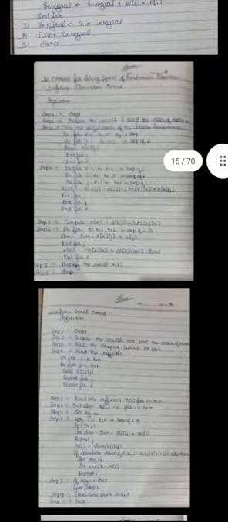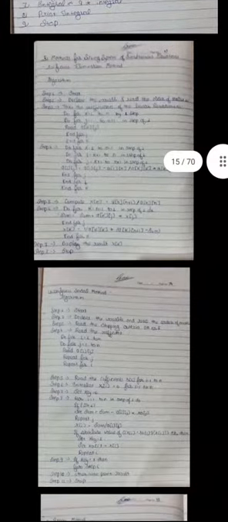Methods for solving system of simultaneous equations. Now this is Gauss elimination method. Algorithm: start, declare variables and read the order of the matrix. Take the coefficients of the linear equations.